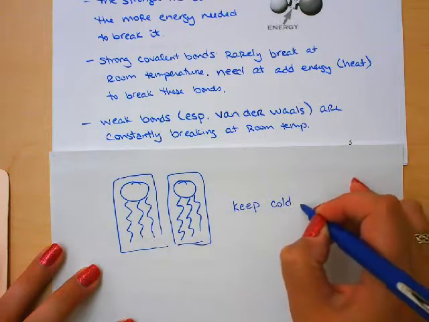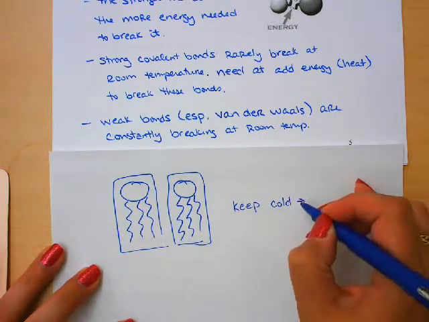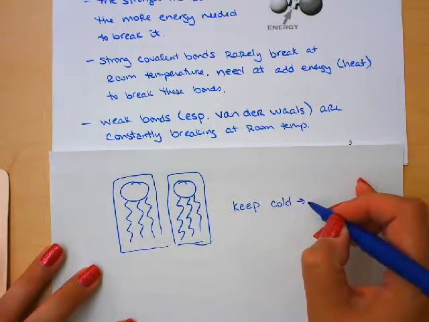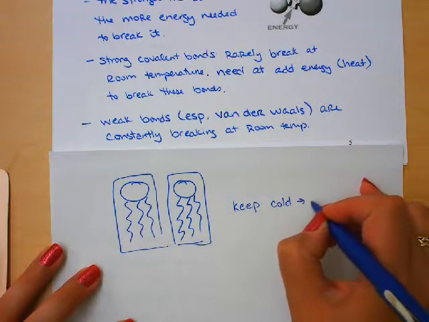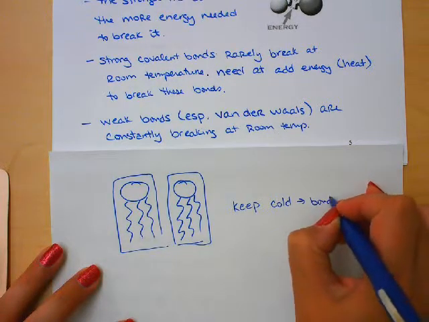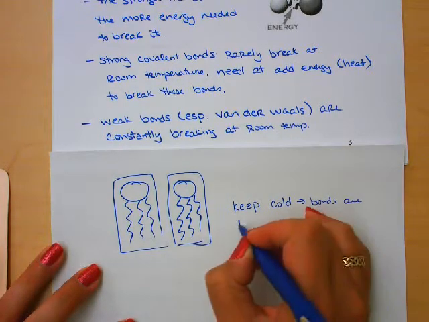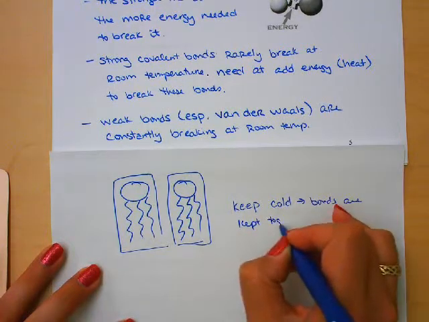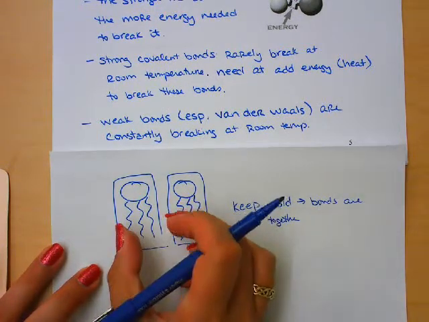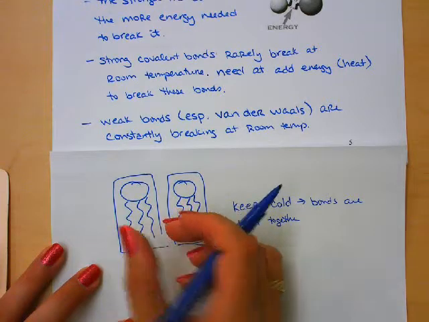So if I keep these molecules cold, so imagine the butter in your fridge, how stiff is it? Well, it's pretty stiff, like it takes a good effort with a knife. So you're going to force them to kind of be like, no, you just have to stay here. Right?